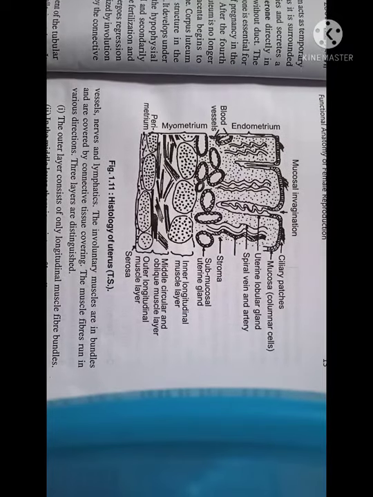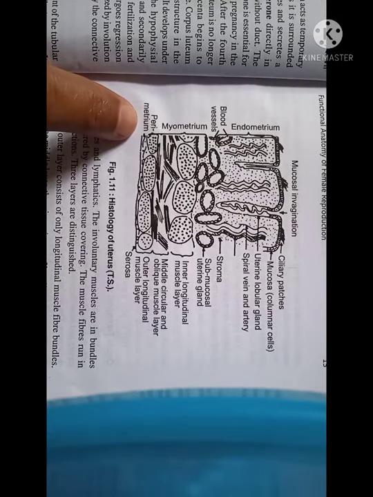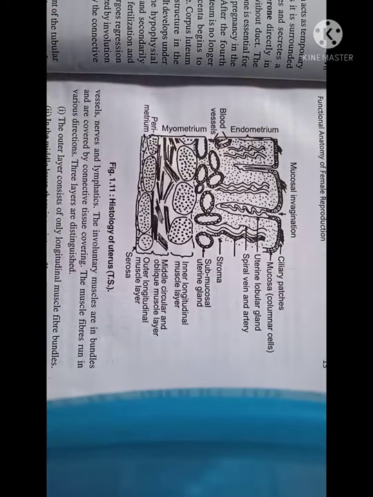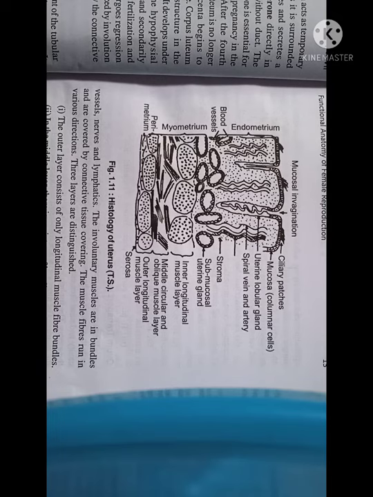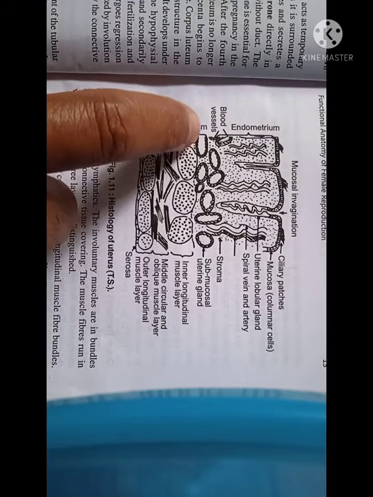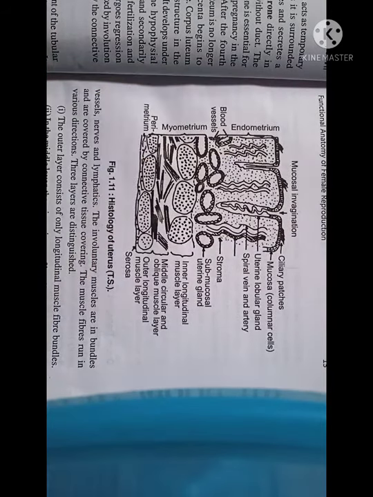Now we study the different layers of the uterus. The uterus is differentiated histologically into three layers. You see here, it differentiates into three layers: perimetrium, myometrium, and endometrium. The perimetrium is the outermost layer, the middle is the myometrium layer, and the inner is the endometrium layer.